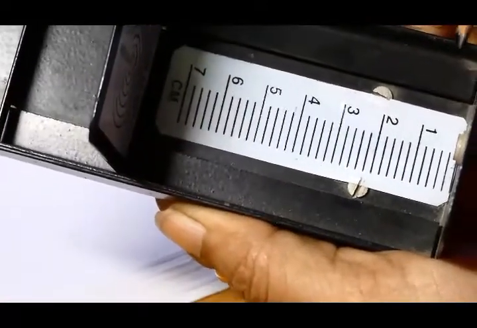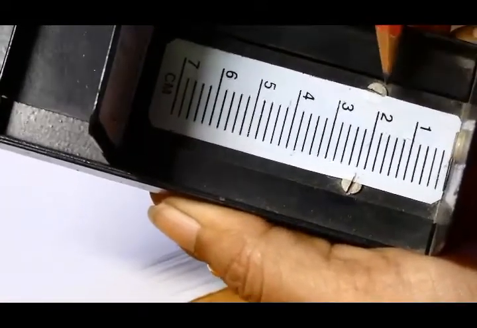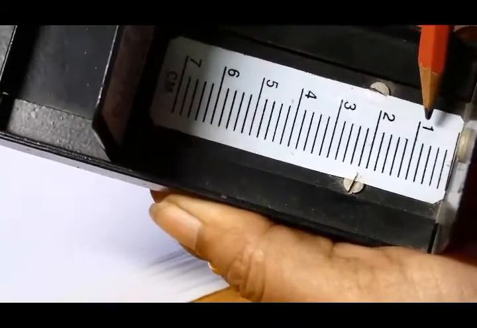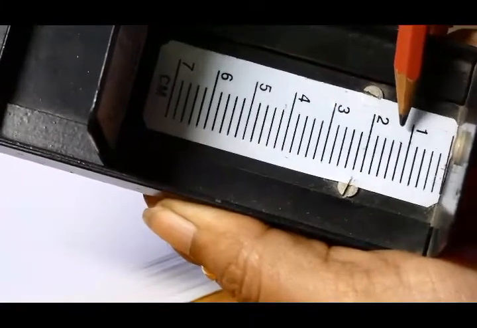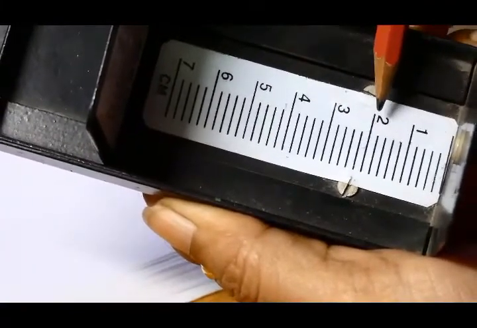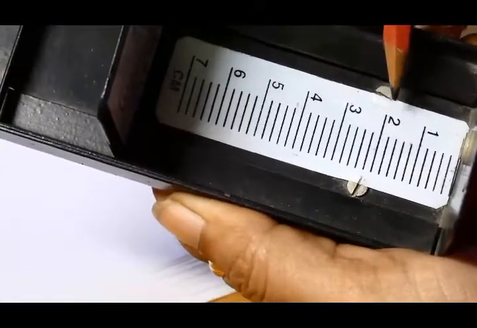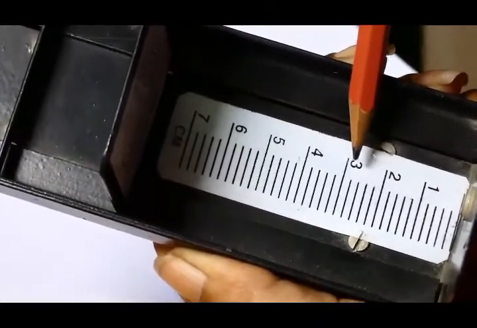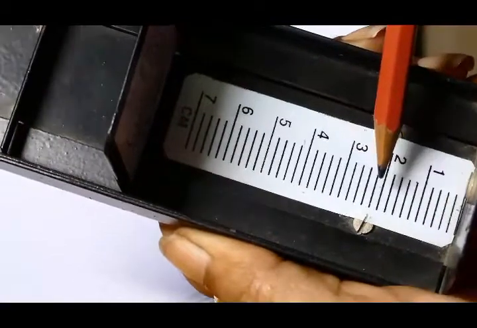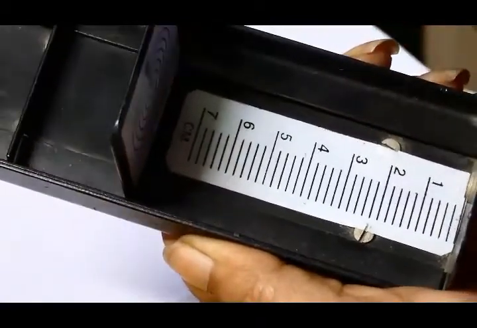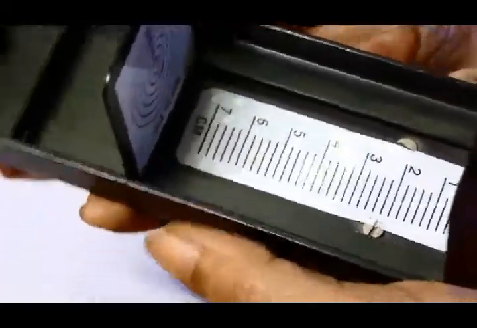Length is given in centimeter. Between 1 and 2, you can see there are 4 lines. That means each division is 0.2: 1, 1.2, 1.4, 1.6, 1.8, 2. Like that you can measure up to 7 centimeter: 2, 2.2, 2.4, 2.6, 2.8, 3. So what I want to convey here is each line is 0.2 centimeter. So this is about your measurement jig.